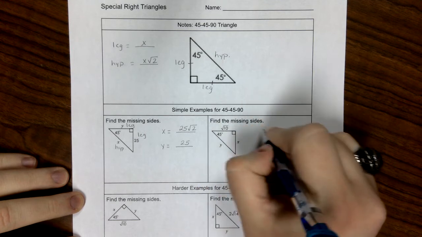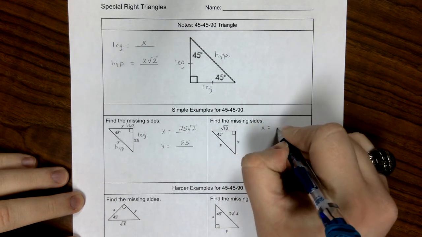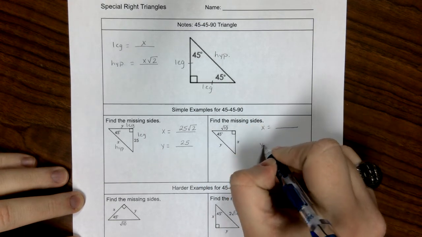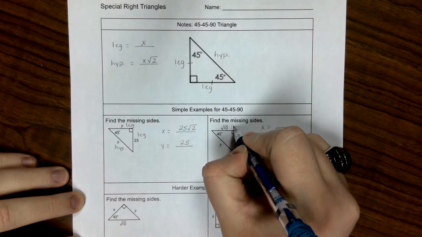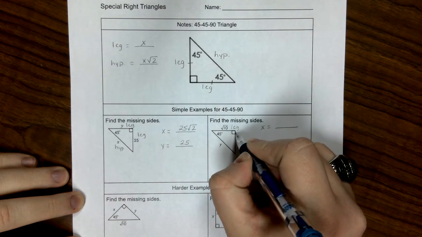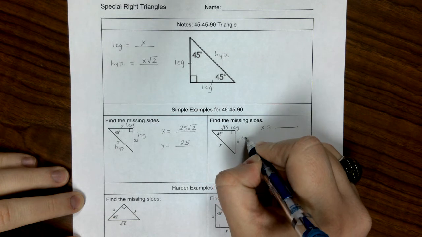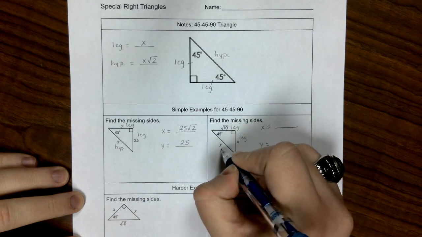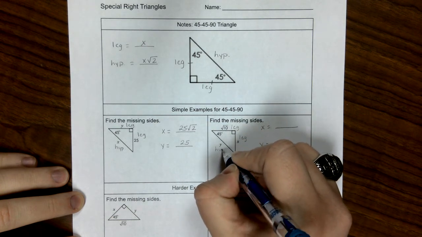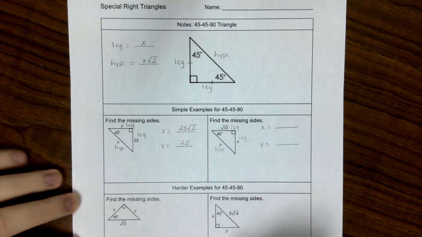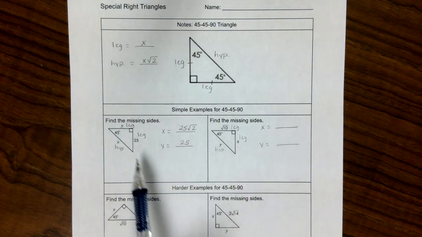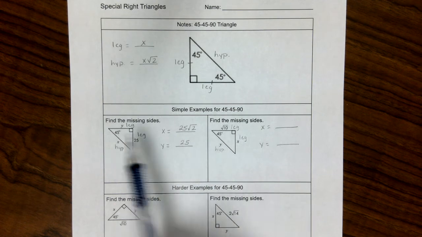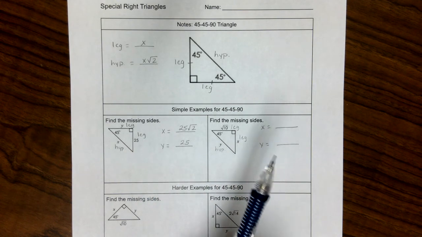So here, let's label what I'm going to need to find. Square root of 10 is a leg. X is a leg because that's 45, and this is the hypotenuse. Now notice that up here you had both 45s, but down in our examples you only have one. That's fine.